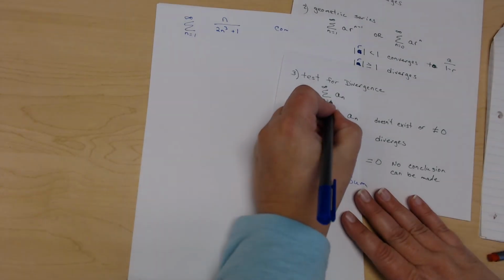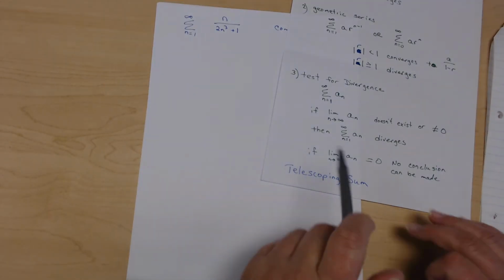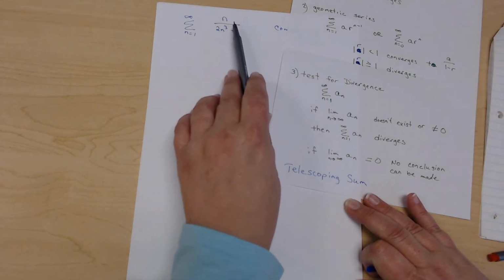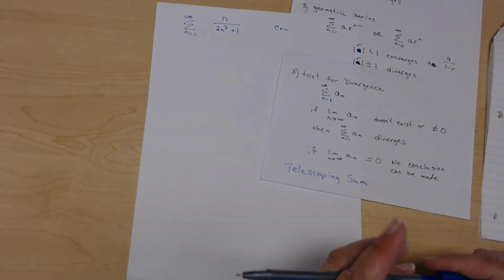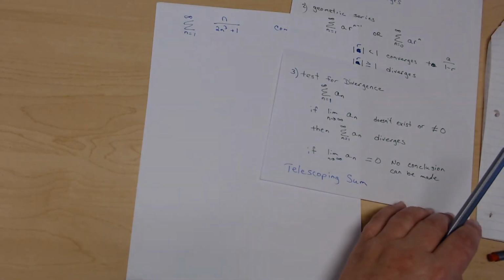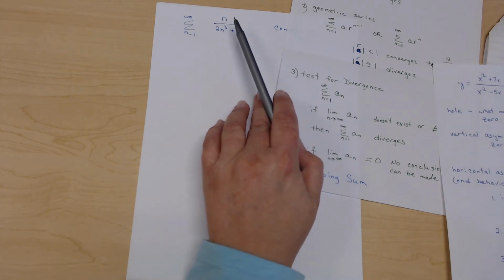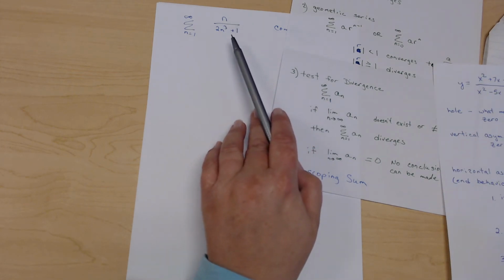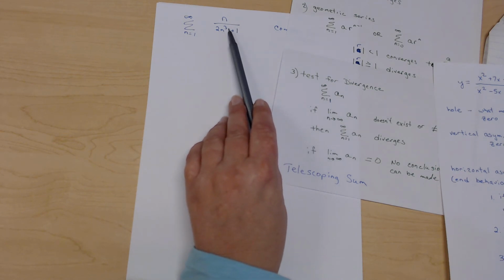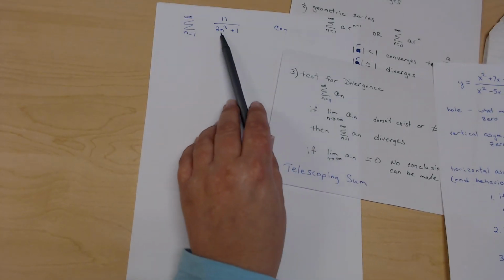Remember, that's just taking the limit of this guy. If I try the test for divergence, I would take the limit of this guy. But what does my shortcut say? Here I could use L'Hopital's rule. If I take the limit, I could do L'Hopital's rule, or I could divide everything by n to the third.